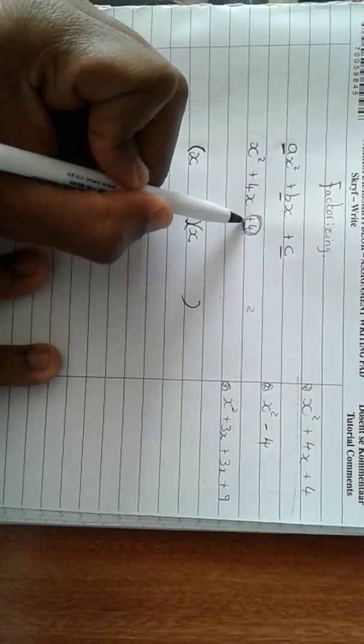And then your next step is to look at the third number, this one. Now when you look at the third number, what you should notice is that you should give out any two numbers. When you multiply them, they give you 4. When you add them, they give you 4 again. It's either you add or subtract them. So when you multiply them, you get 4. When you add or subtract them, you also get 4.